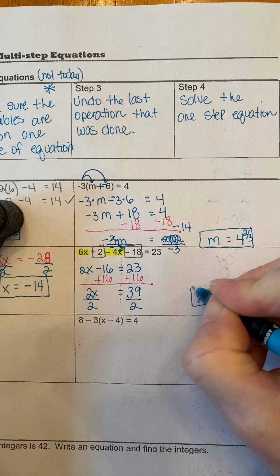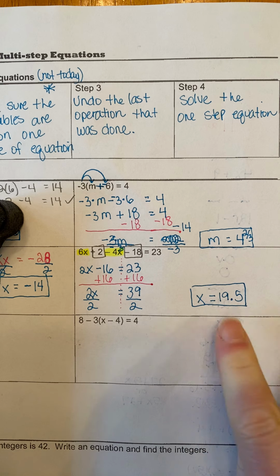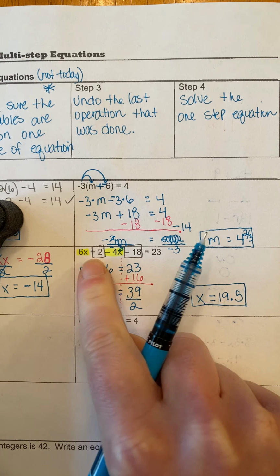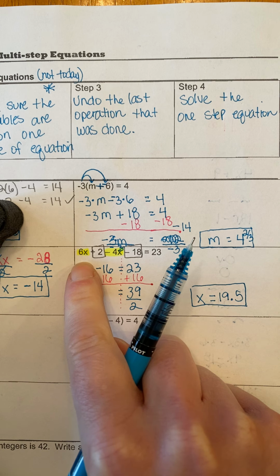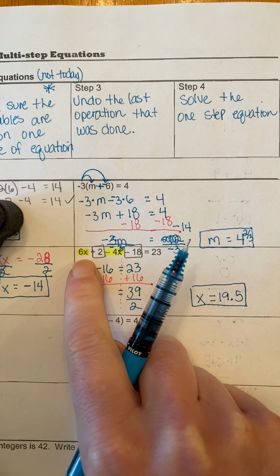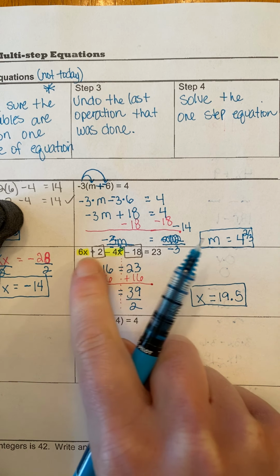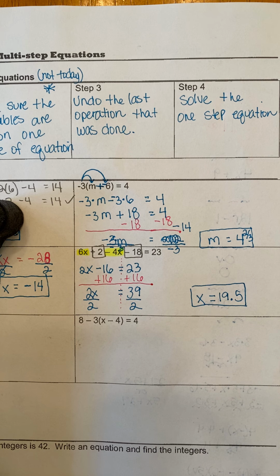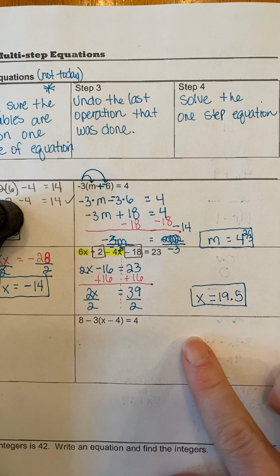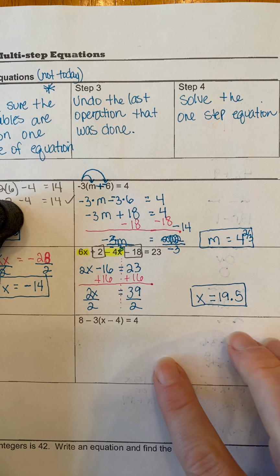We went through this yesterday, but if you want to check your answers, probably the easiest way is if you have a calculator, or you can use the calculator app on your phone to plug that 19.5 in for both x's, simplify this side, and make sure you get a 23. All right, so let's hop down to this example.